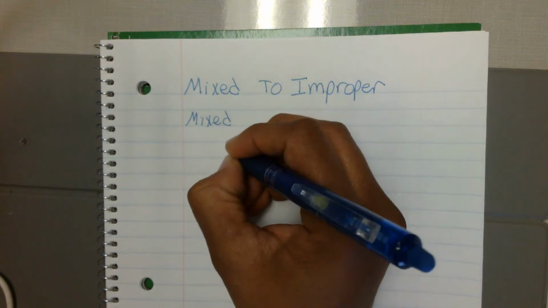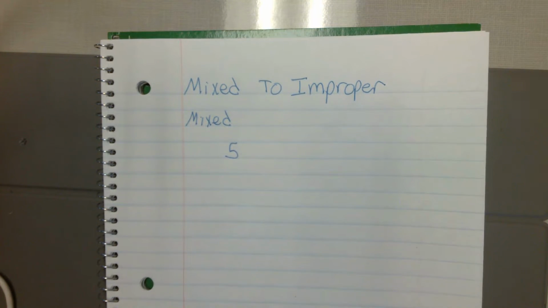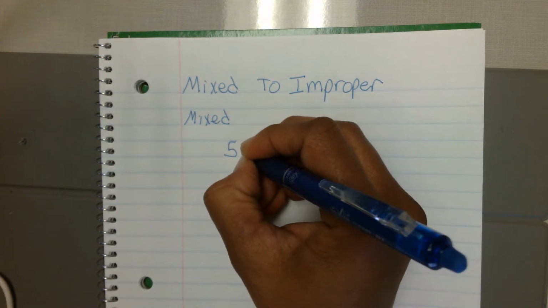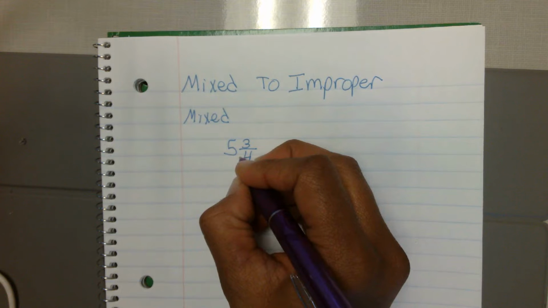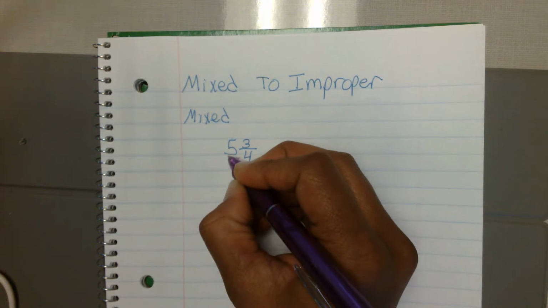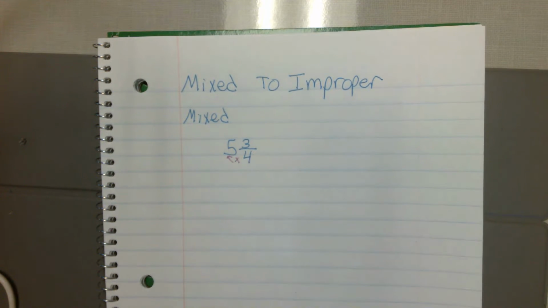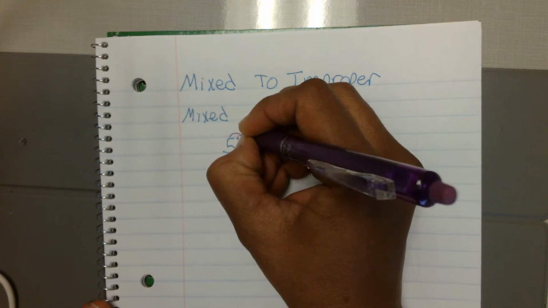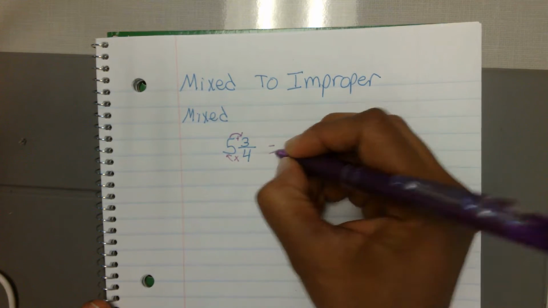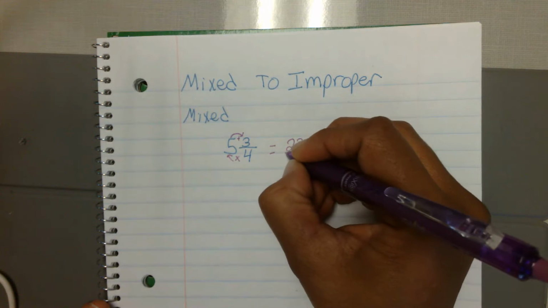So a mixed number, remember, means I have a whole number and then I also have a fraction next to it. So I read this as 5 3/4. So to turn a mixed number into an improper fraction, you start with the denominator. You are going to multiply times this direction. So 4 times 5, and I think 4 times 5 is 20. And then this direction, you add whatever that number you got. I'm going to say 20 plus 3 is 23. So my improper is now 23/4.